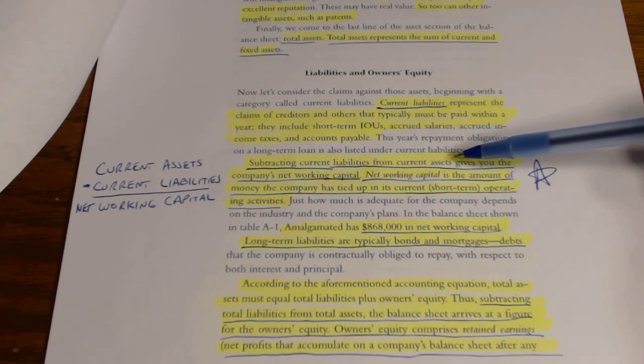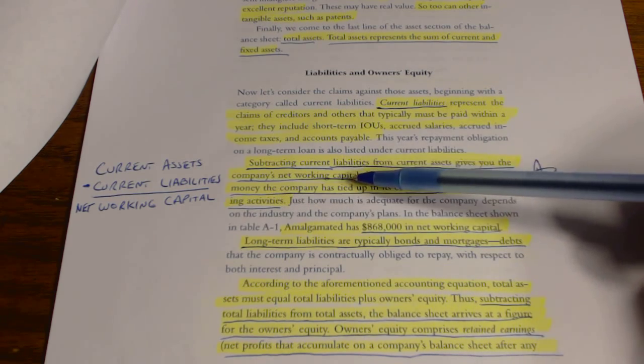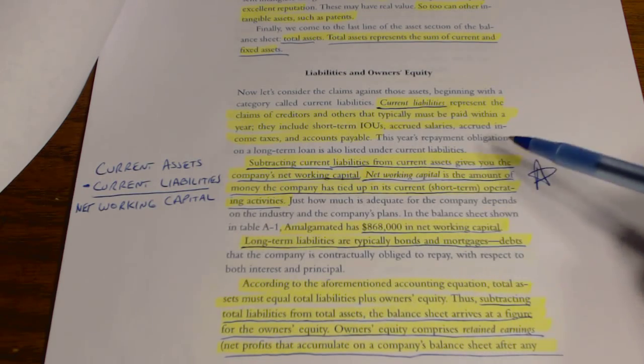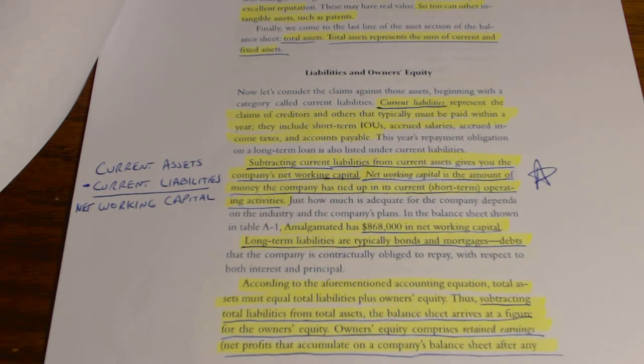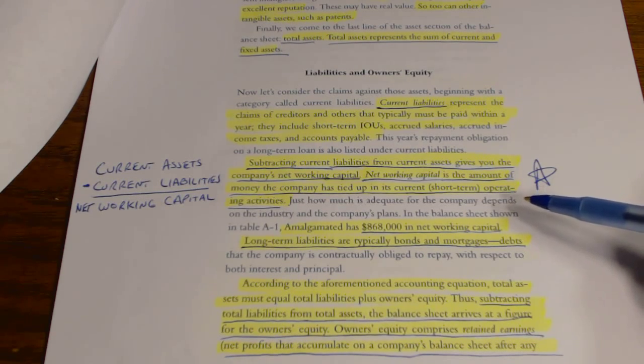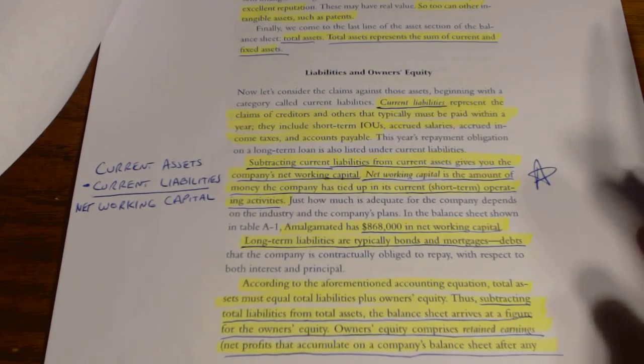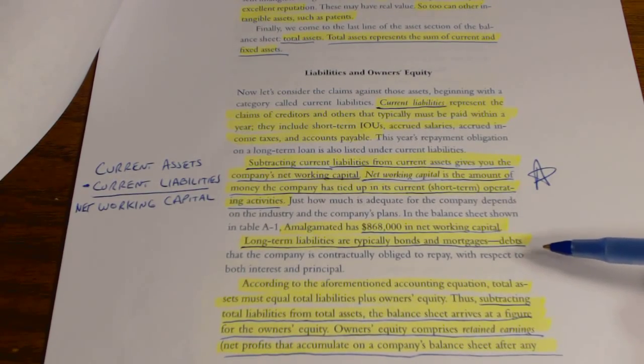Subtracting current liabilities from current assets gives you the company's net working capital. So if you have, just to use a simple example, say we were an all-cash business. If you had your cash minus your accounts payable, that would be your net working capital. Okay, and that's just stuff that you can convert to cash within a year, and stuff that you have to pay within a year. So that's what your net working capital is. Okay, and it has to do with short-term activities. It is talking about Amalgamated having $868,000 in net working capital. If you look back at the balance sheet, we'll look back at it in just a second.